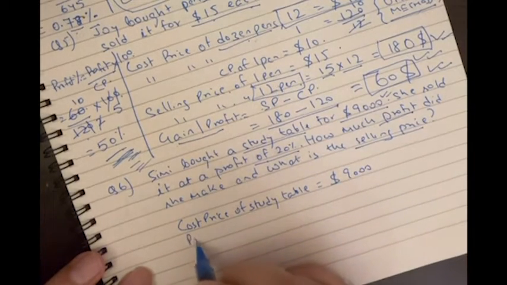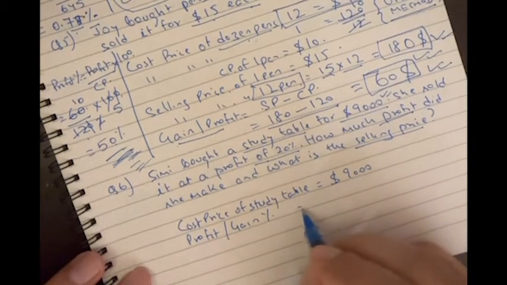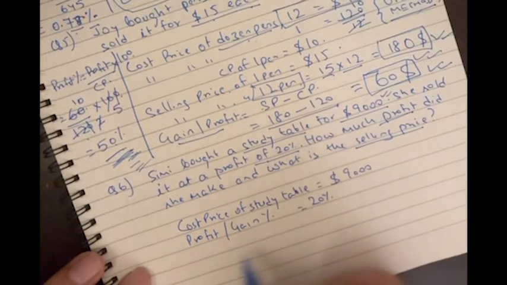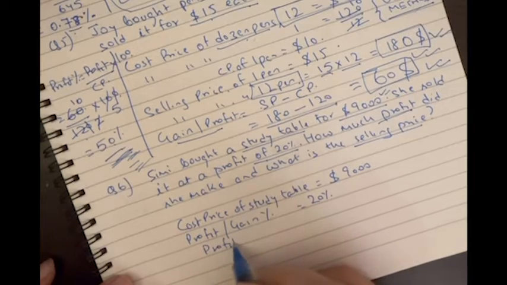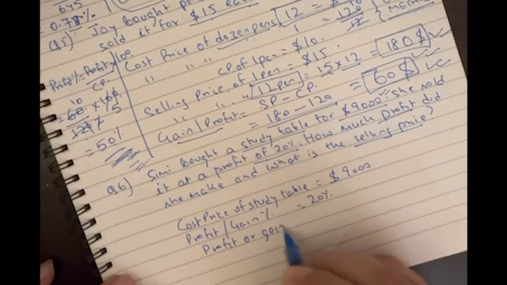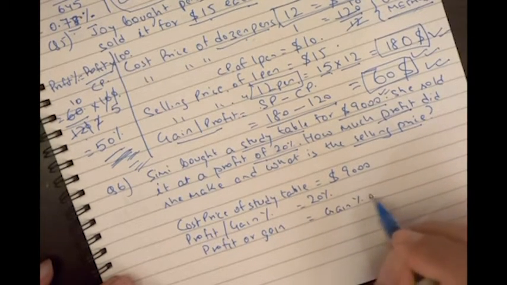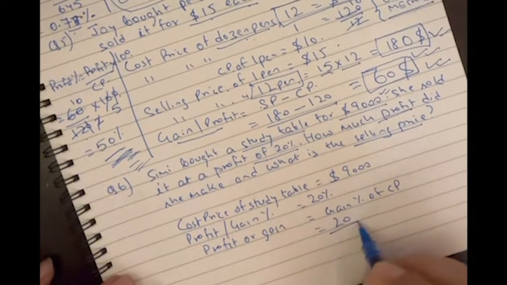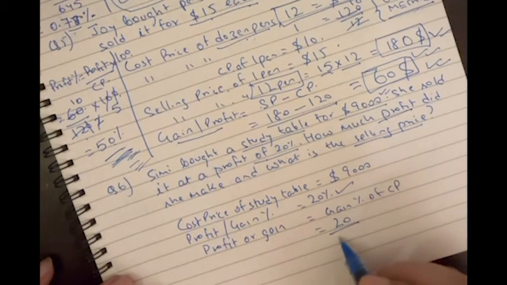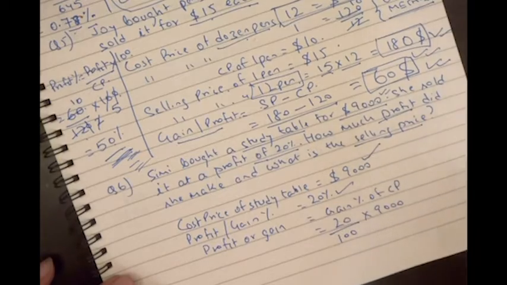We know the profit or gain percentage is equal to 20%, and in order to find the profit or gain value, we will use this formula that says gain percentage of cost price. This will be 20 by 100 into 9,000, because this is our cost price.